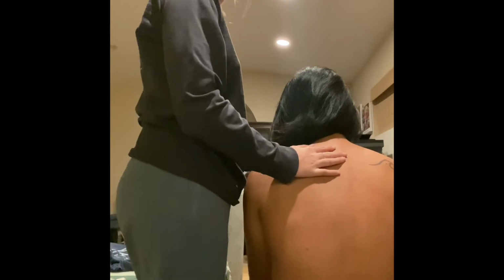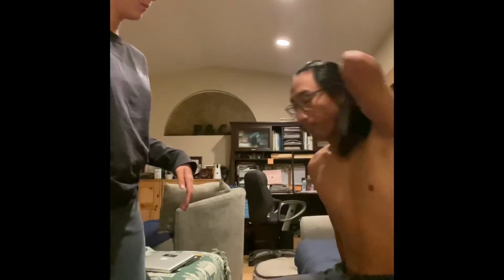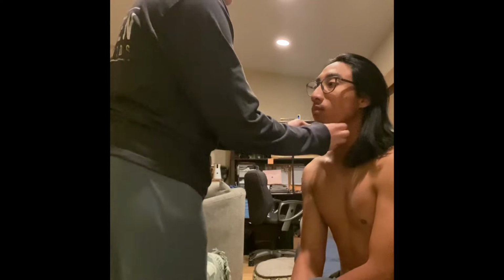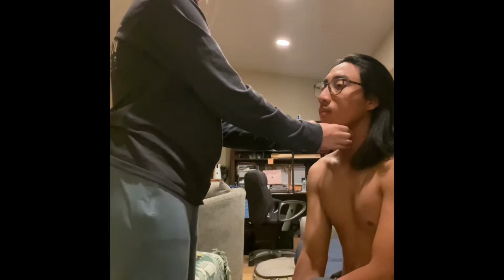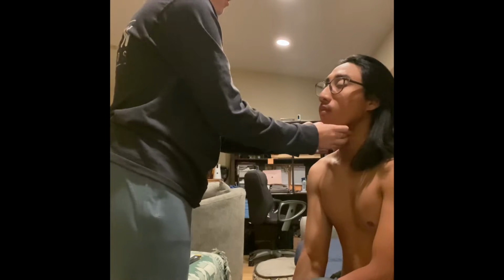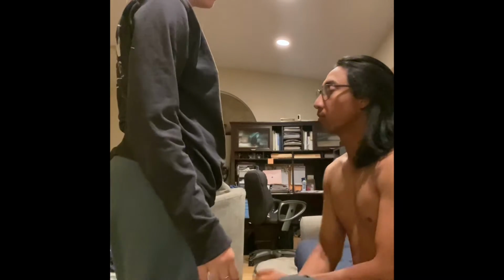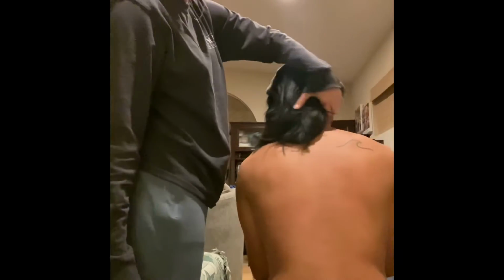Next, we are going to find the hyoid bone. So if I can have you face the camera. So the hyoid bone, if you go down laterally from the jaw right here, this is the hyoid bone. And then I'll have you turn around again and round your spine again.